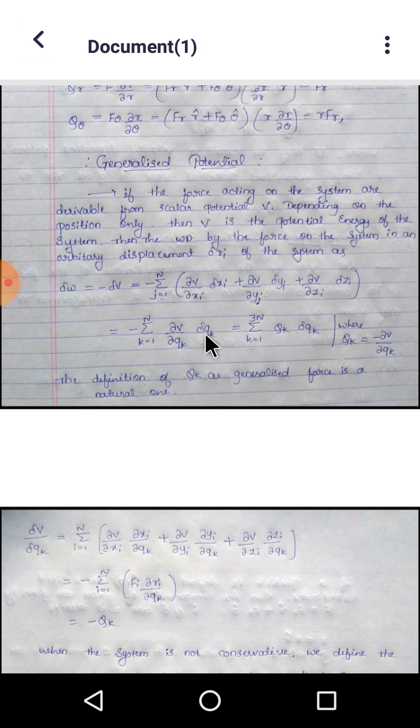Here q means x, y, z. Already I discussed this in generalized velocity, so please see that and then you will understand. In 3 dimensions, it is summation k equals 1 to n of Qk delta qk, where Qk is nothing but minus dou V by dou qk, that is capital Qk.